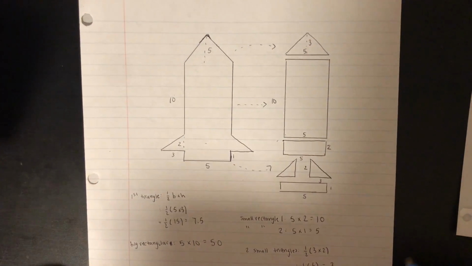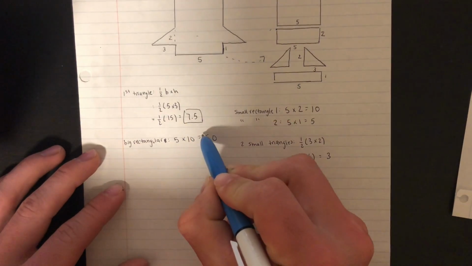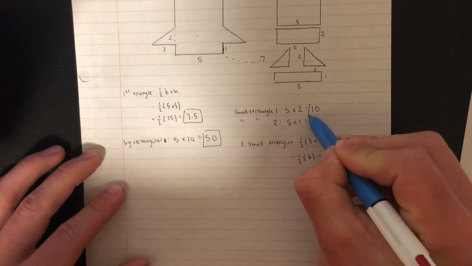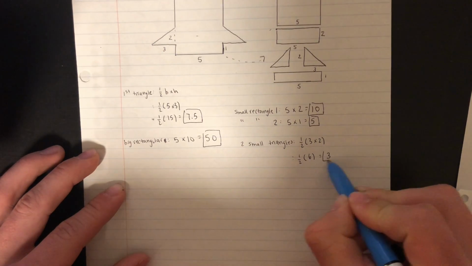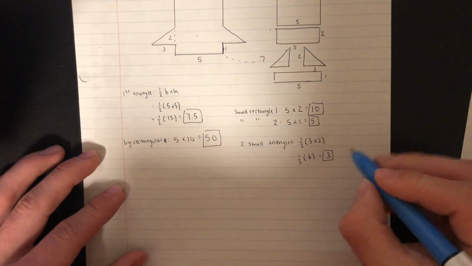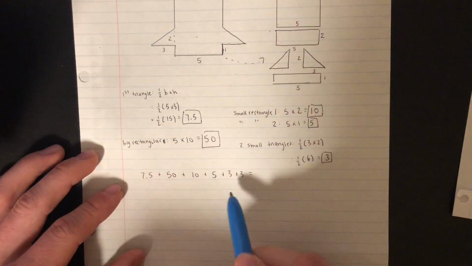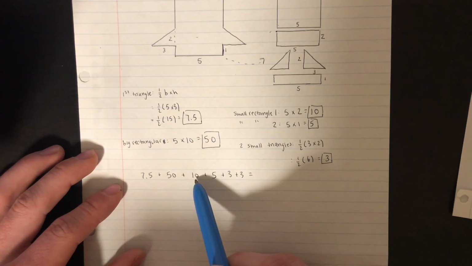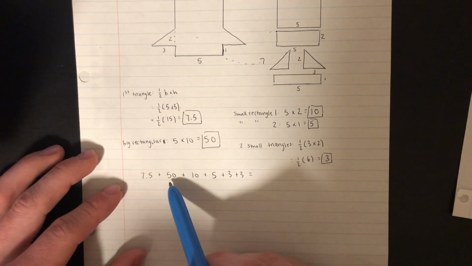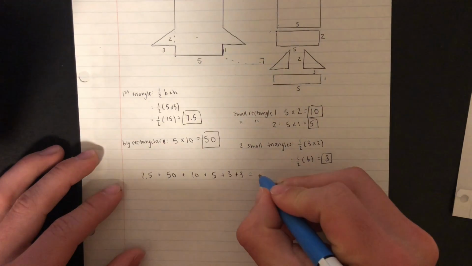And now with some simple addition, we can look at all of the areas of each individual shape that we took the time to calculate. But remember with this one, times 2, because there's two triangles, and add them all together. Add it all up. 3 plus 3 is 6, plus 5 is 11, plus 10, 21, plus 50, 71, plus 7.5, 78.5.